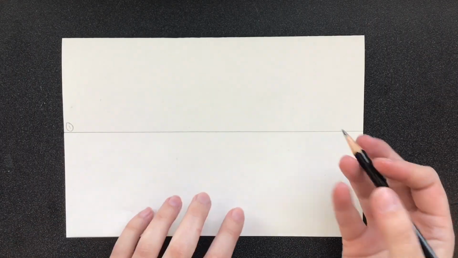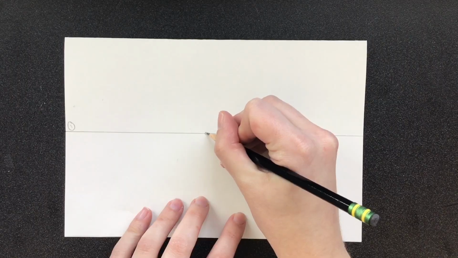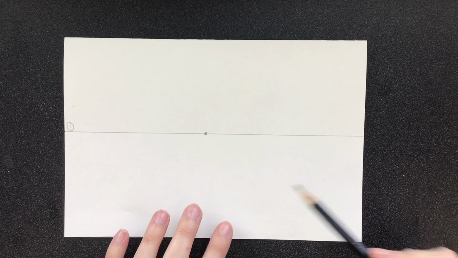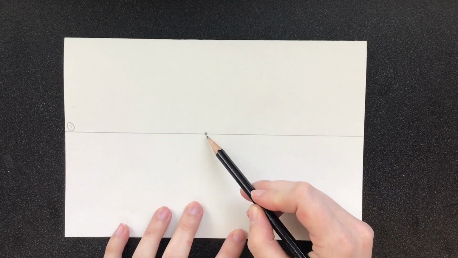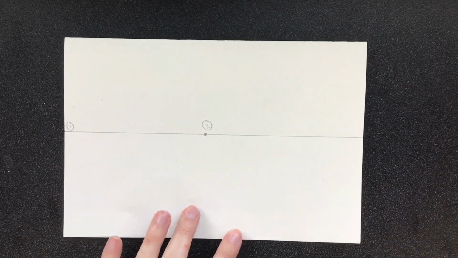Then we are going to draw a vanishing point right in the center of that horizon line. Your vanishing point will always be on your horizon line for 1-point perspective. Your vanishing point is where lines are going to meet as they go back in the distance. You will see that as we go through this drawing. So that is number 2.